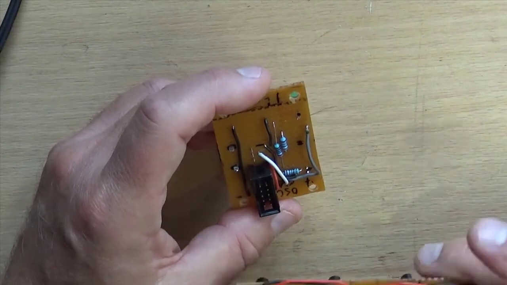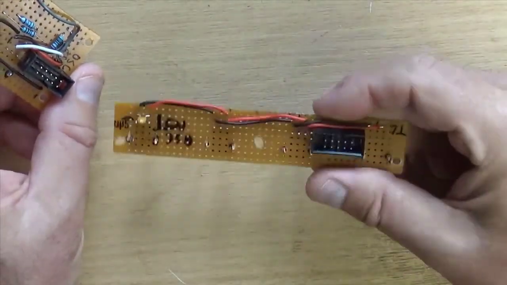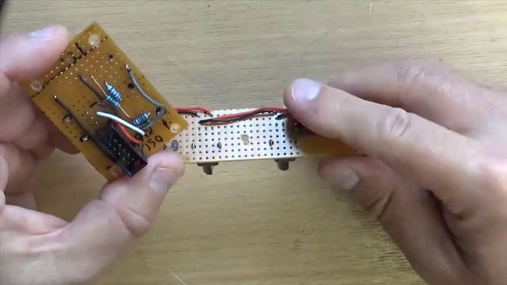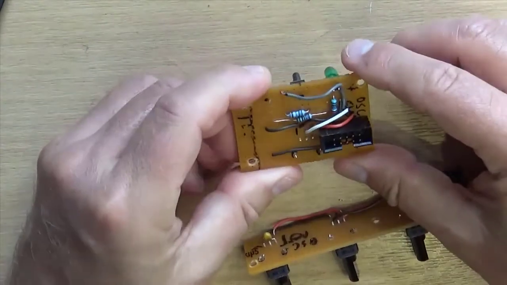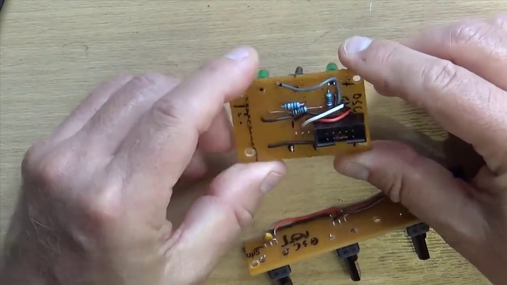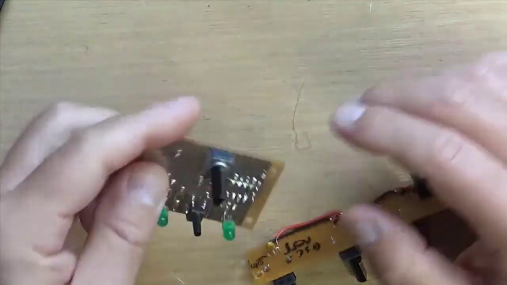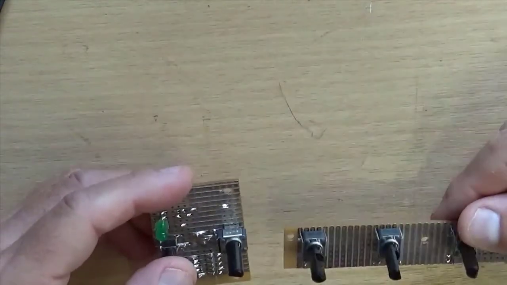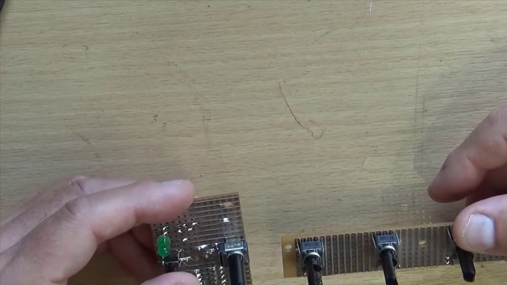So I decided, look at this, to put the connector on that, so that connector's not used, and I've wired up this end. This is the switch and one of the pots, and then those go like that.